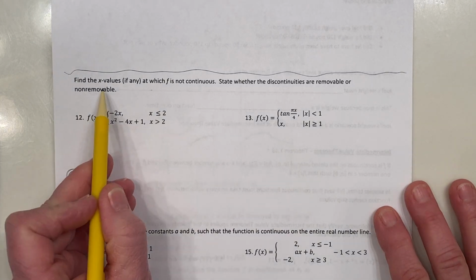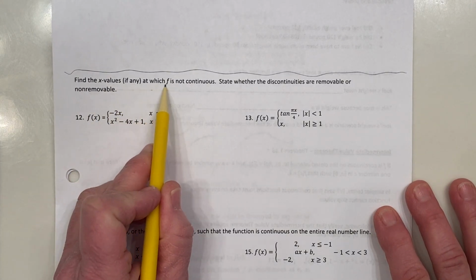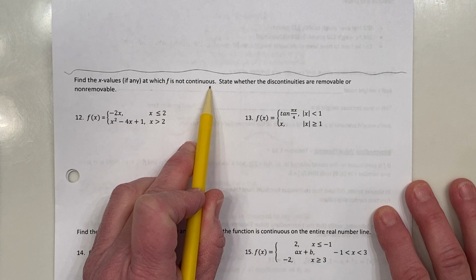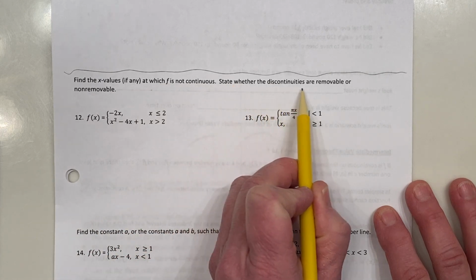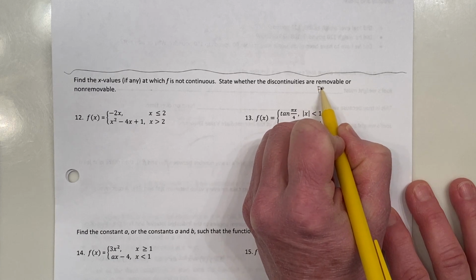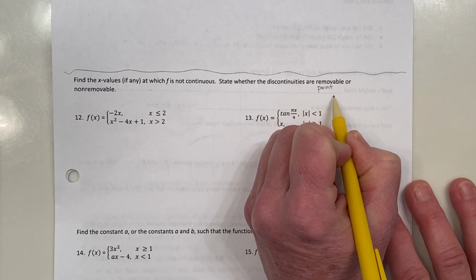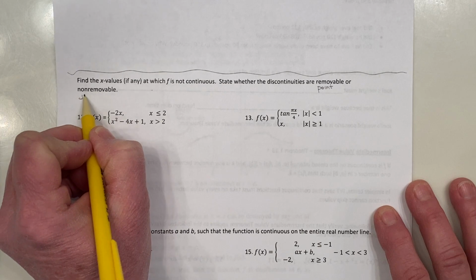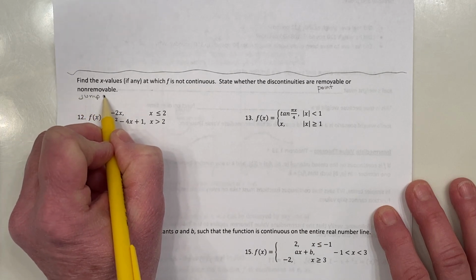So we're asked to find the x values, if any, at which the function is not continuous. State whether the discontinuities are removable or non-removable. For removable, as a reminder, that would be a point discontinuity. For non-removable, that would be either jump or infinite.